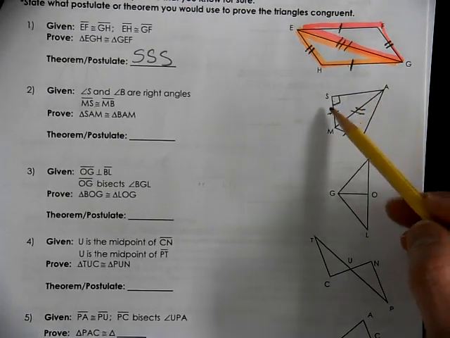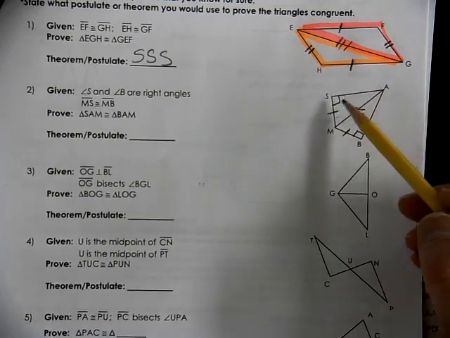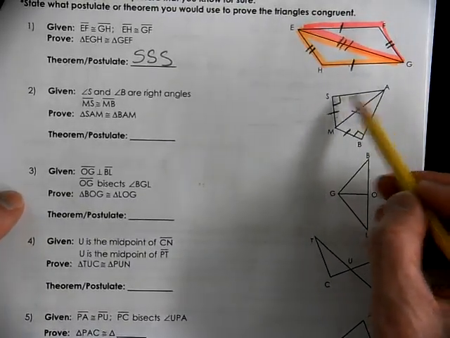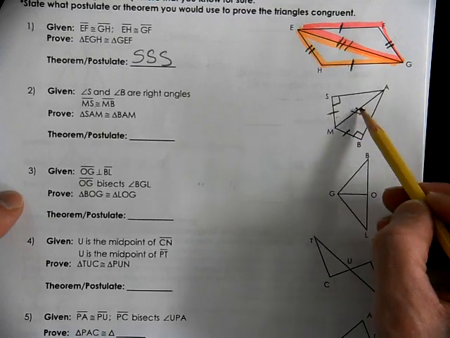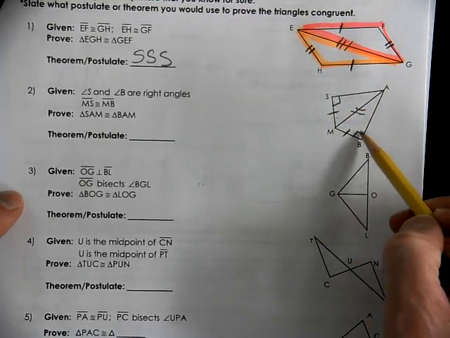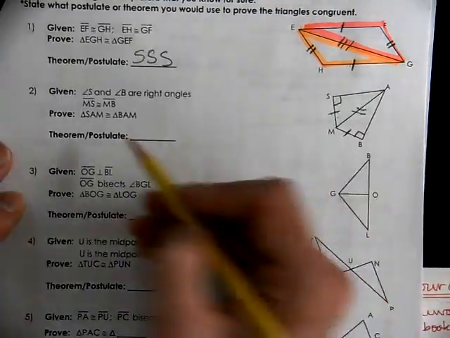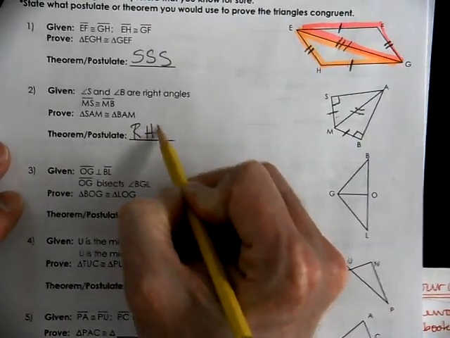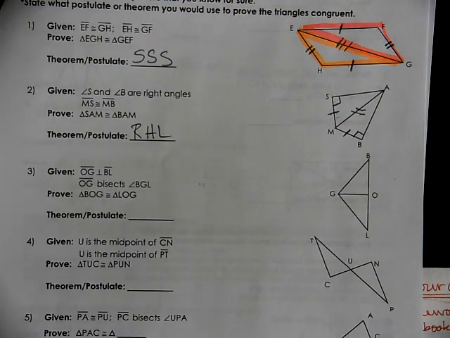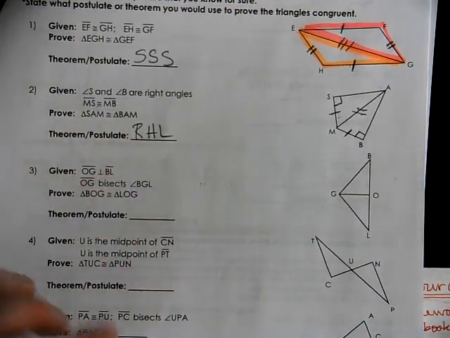But if we focus on this as being a right triangle, I was skeptical in the beginning, but it did turn out that way, that this is going to be used as a right triangle because they're giving us the hypotenuse and the leg is going to match the hypotenuse and the leg of the other right triangle. So RHL. Right triangle, hypotenuse leg.